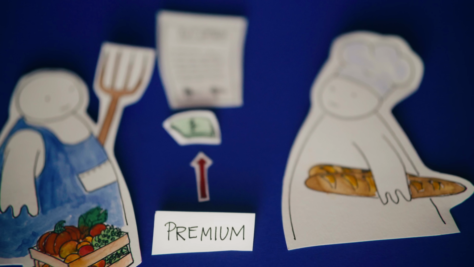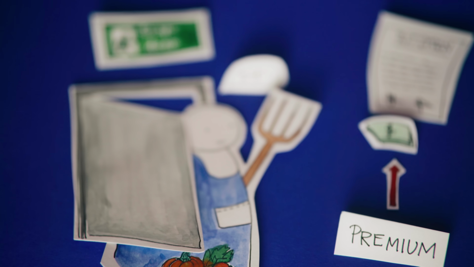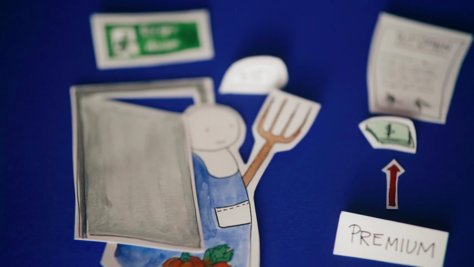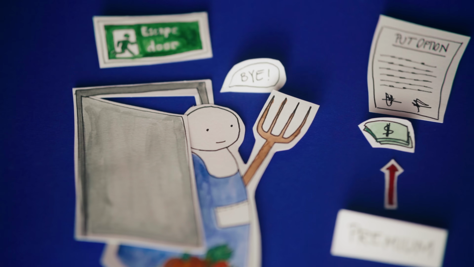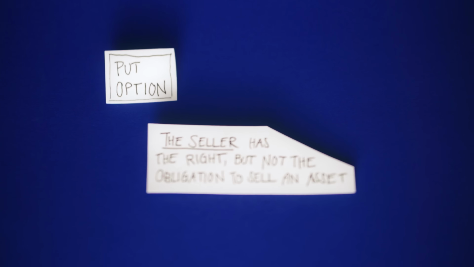So now, if the farmer at the end of the 3 months realizes he doesn't want to sell his 5,000 wheat bushels for $25,000, he can just walk away from the options contract, and the only thing he loses is the $500. Now, in this case, the seller had the right to decide whether he wanted to go through with the contract or walk away. That is why it's called a put option.